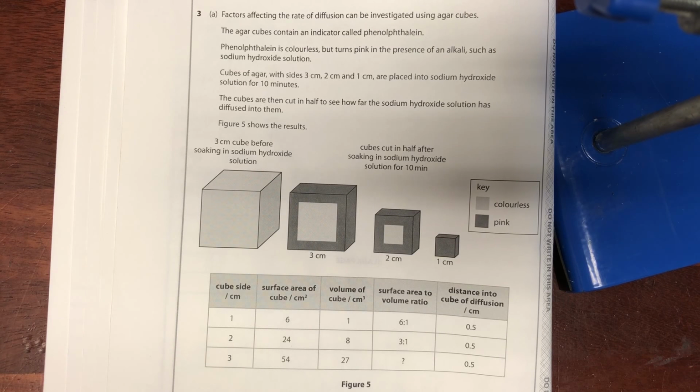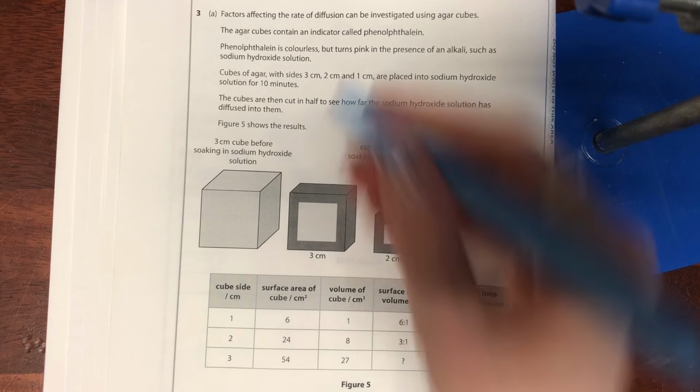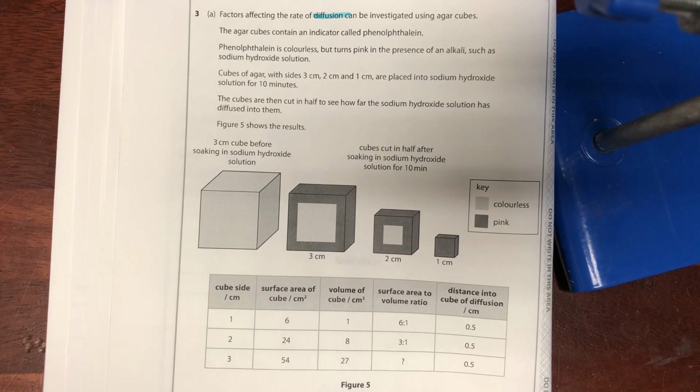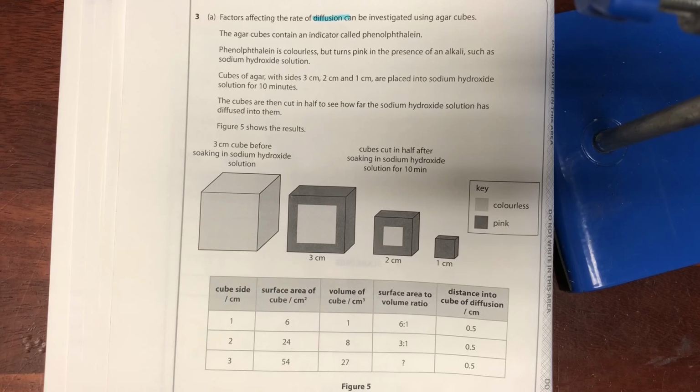Question number 3. Factors affecting the rate of diffusion can be investigated in agar cubes. So straight away, we know that this question is about diffusion. The agar cubes contain an indicator called phenolphthalein. Phenolphthalein is colourless, but it turns pink in the presence of an alkali, such as sodium hydroxide solution.